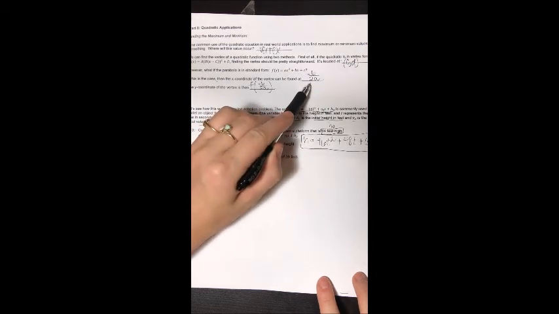Our little trick that we gave you to find whatever your x, or in this case t, is at your maximum or minimum is that it's equal to negative b over 2a. So we're going to find what negative b over 2a is equal to.